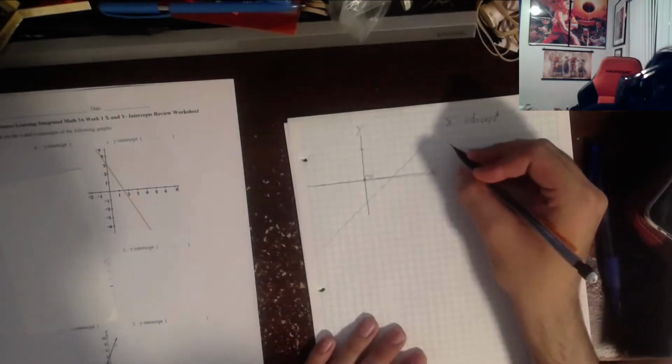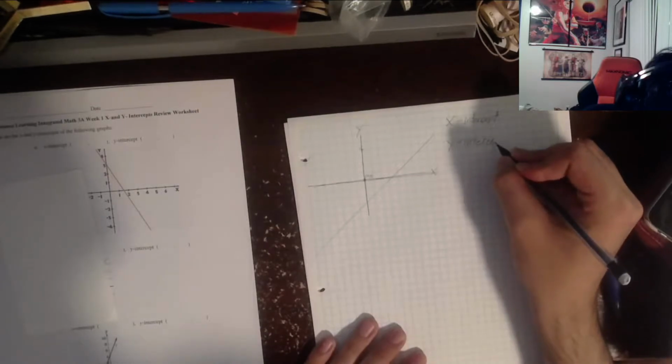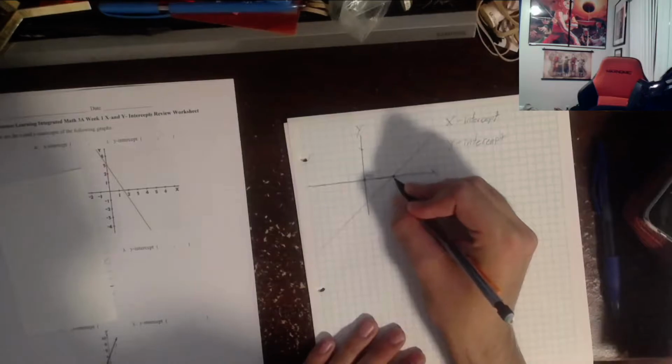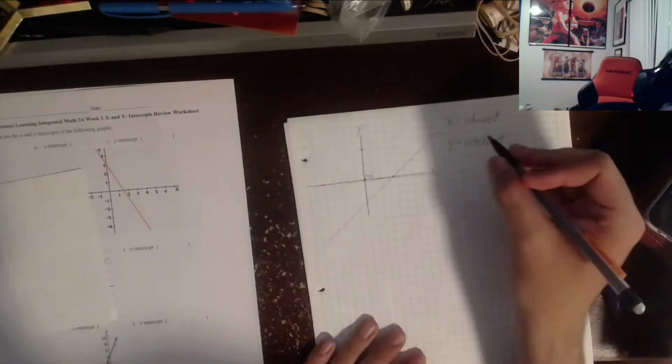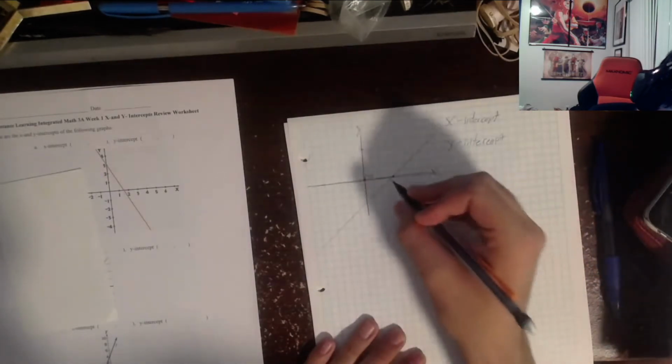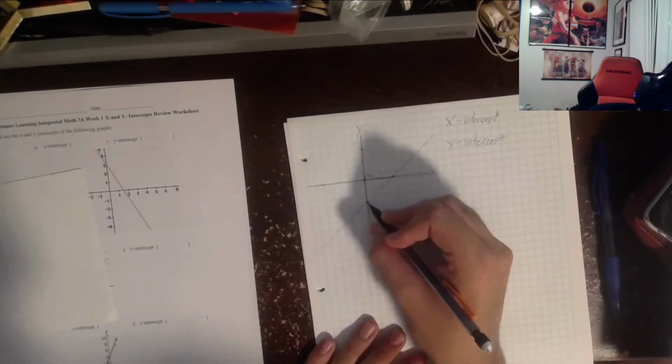Now I want to figure out what the x and y intercepts are for this. When the line crosses the x-axis, that's the x-intercept. When the line crosses the y-axis, that's the y-intercept.